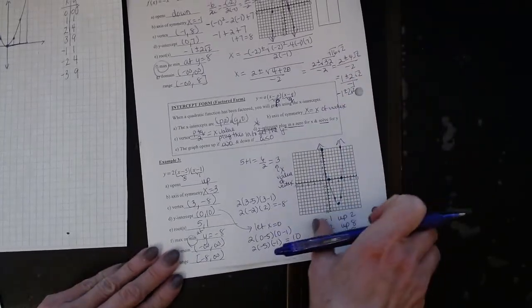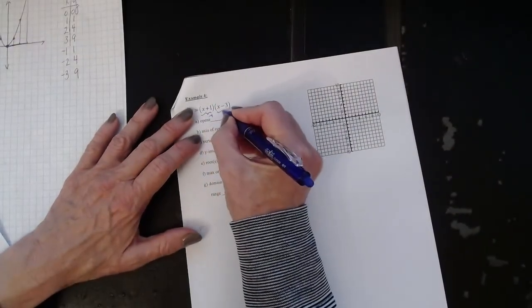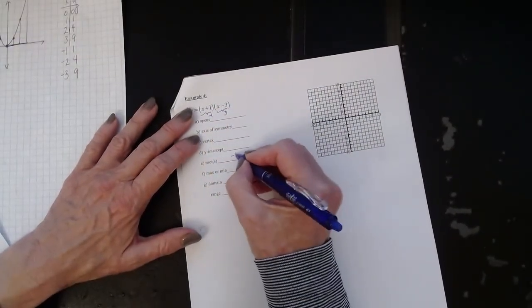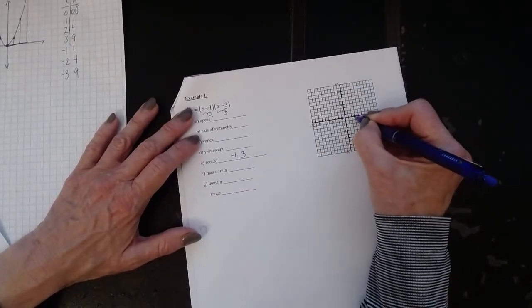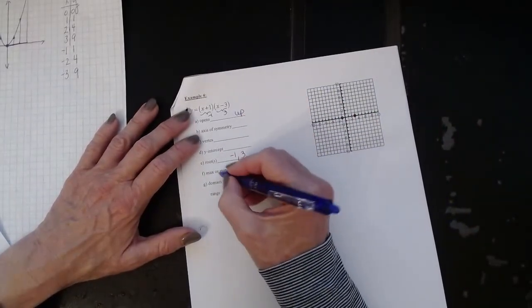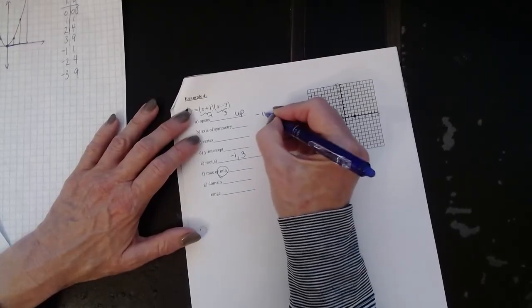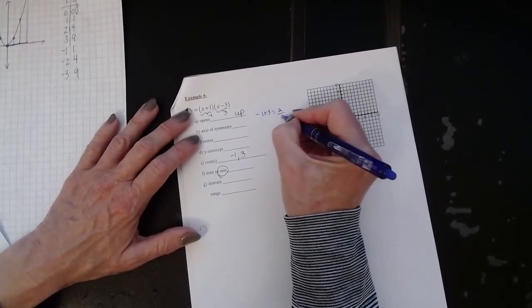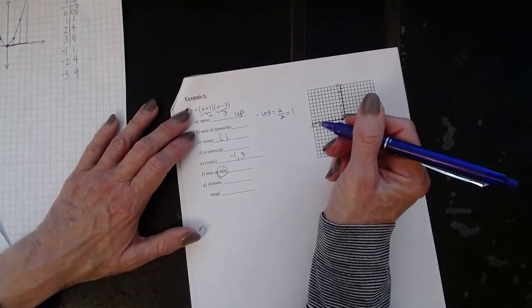Example 4, in intercept form. My roots are -1, 3. Plot those points. It opens up, which means I have a min. I need to figure out what my vertex is. -1 plus 3 is 2. 2 divided by 2 is 1, so the x of my vertex is 1.